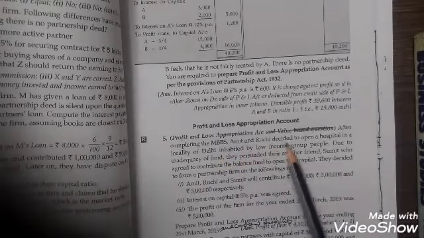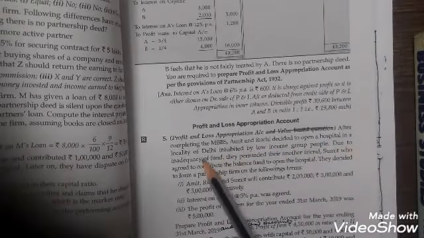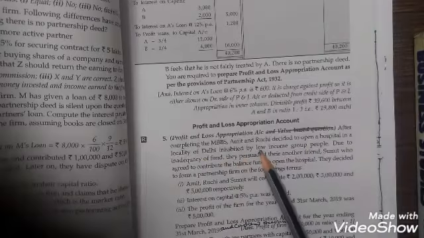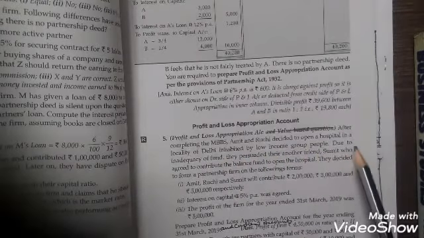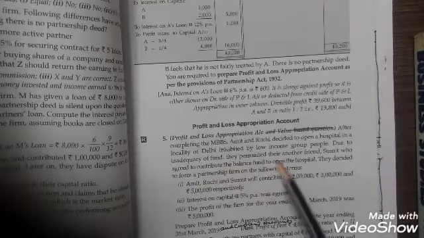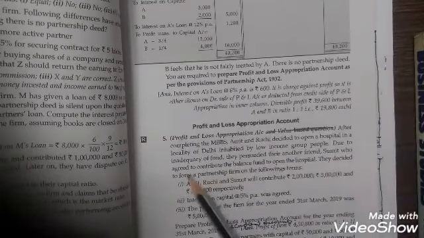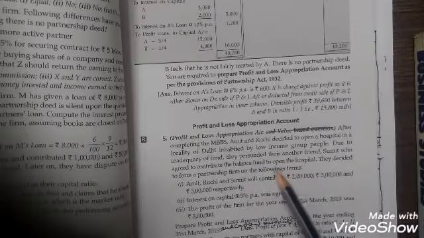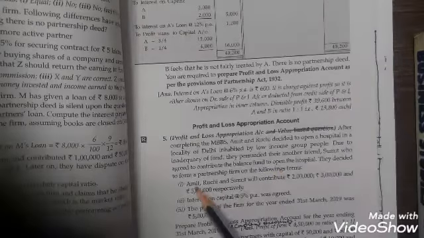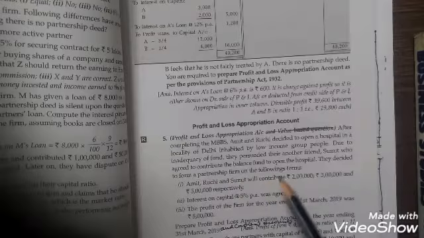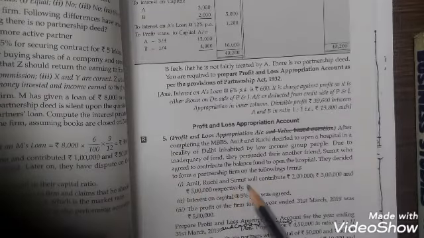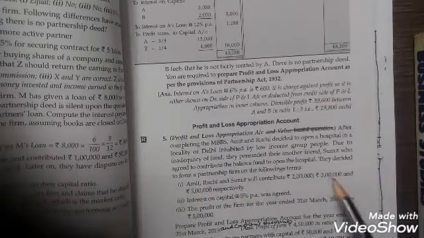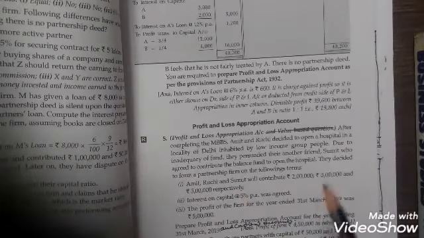So the question says, after completing the MBBS, Amit and Ruchi decided to open a hospital in a locality of Delhi inhabited by low income group people. Due to inadequacy of funds, they persuaded another friend Sumit, who agreed to contribute the balance fund to open the hospital. They decided to form a partnership firm on the following terms. Amit, Ruchi and Sumit will contribute 2 lakh, 3 lakh and 5 lakh respectively. Means 2 lakh is of Amit, 3 lakh is of Ruchi and 5 lakh is of Sumit.